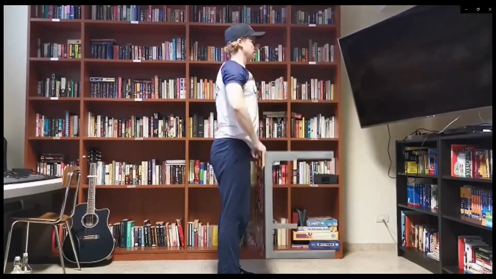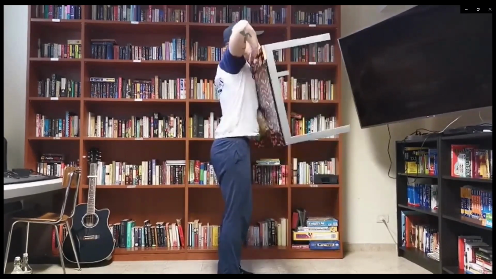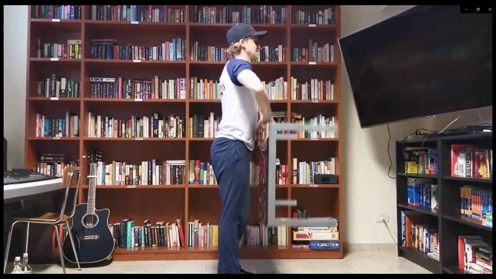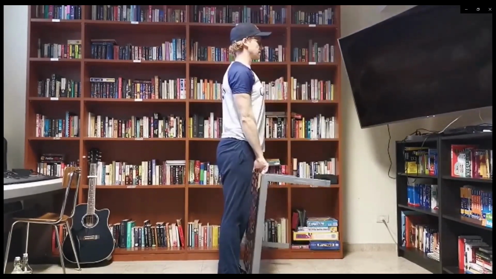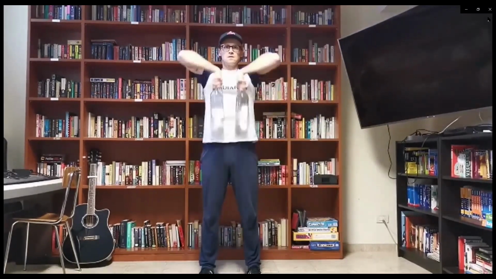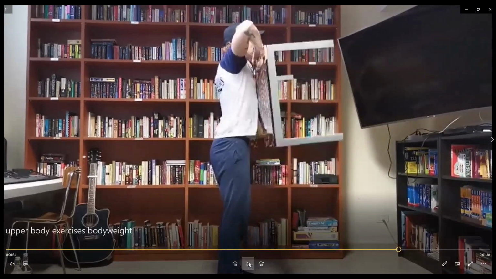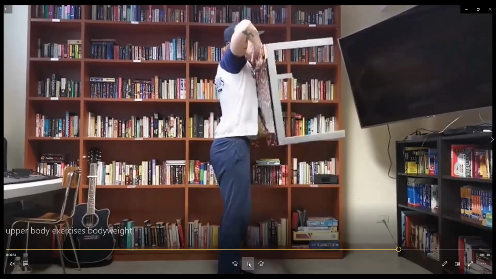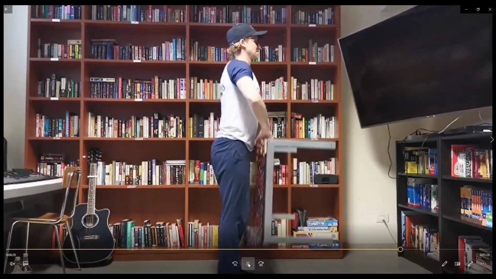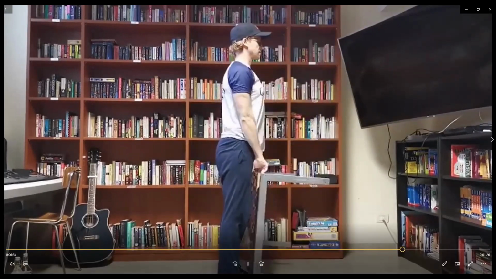Okay, chin pulls. When you do the chin pulls, in this case, I'm using a table just to have a bit more weight and showing you that the weight has to be very close to the body when you lift it, and your elbows have to go very up, shoulder blade in position, and just slide the weight to the body.